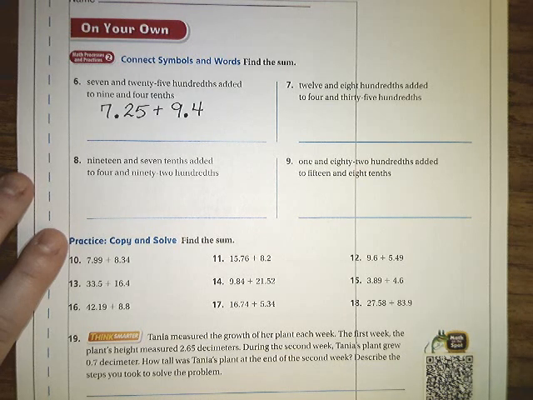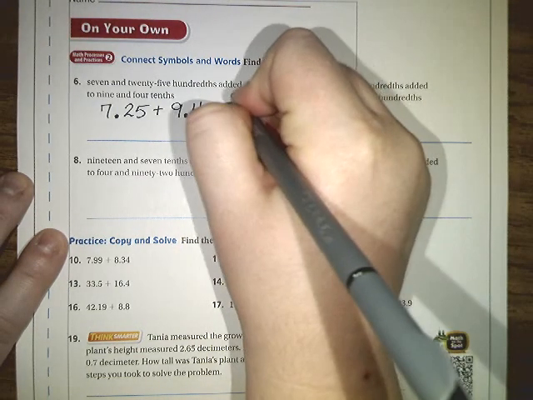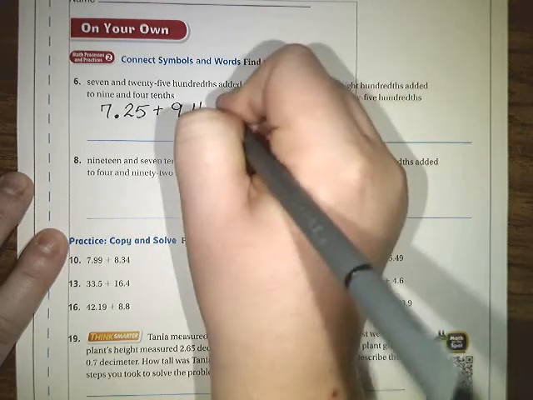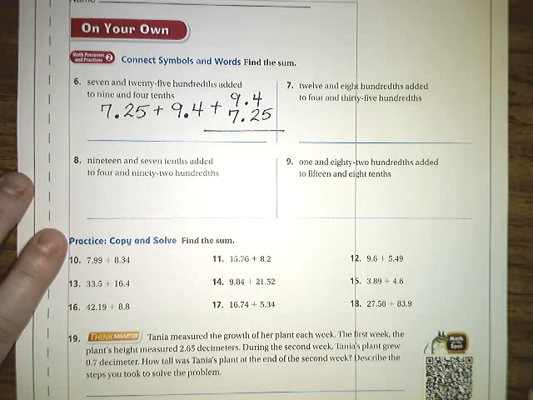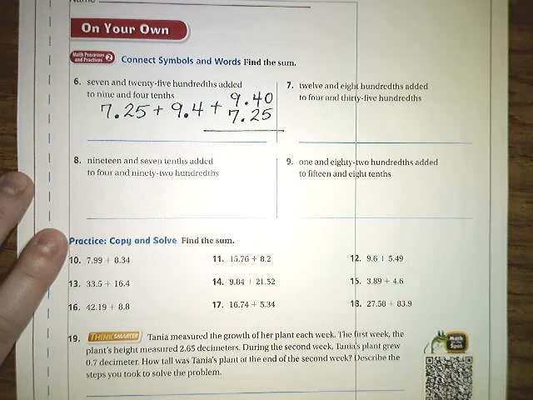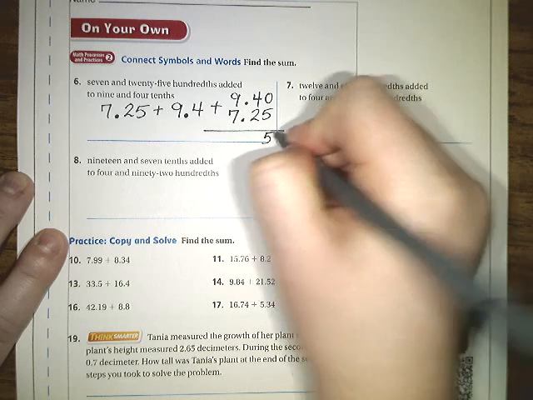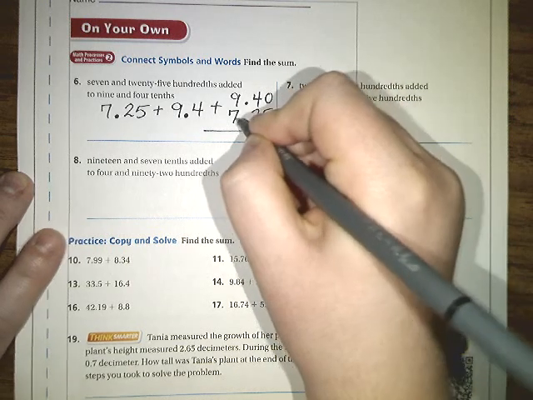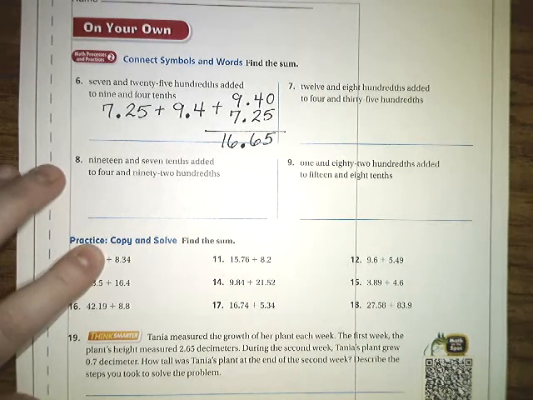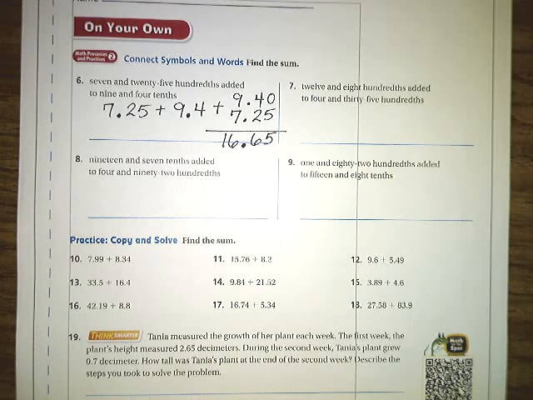Okay? Then, to find the sum, we're going to stack them. Biggest number on top, smaller number on the bottom. Okay, so we have 9.4. We line up those decimal points, 7.25, and we're adding. Okay? Because there's nothing in the hundredths place here, we're going to use 0 as a placeholder. We have 0 plus 5, which is 5, 4 plus 2, which is 6, and 7 plus 9, that's 16. Bring down the decimal point. So our answer is 16.65. Notice here it did not say to do an estimation. If you want to, you can, but it didn't ask you to, so you really don't need to. Okay?